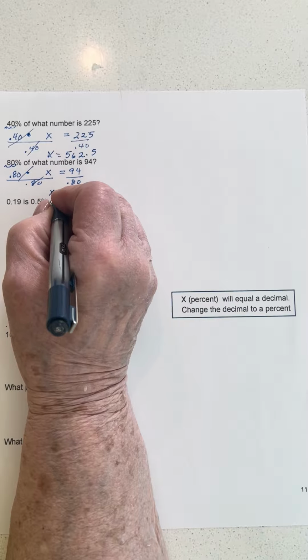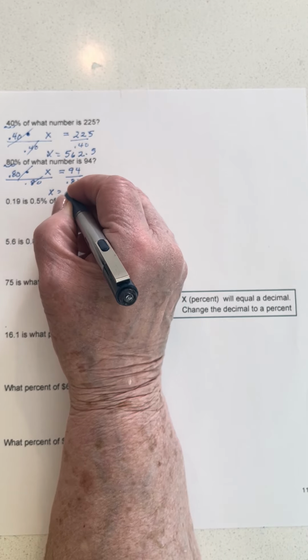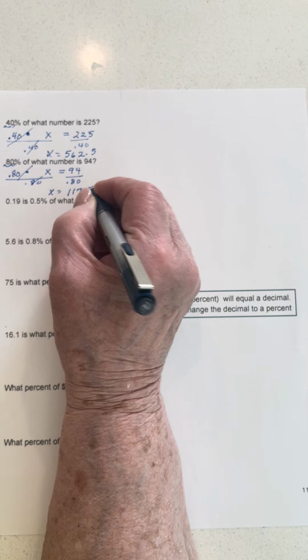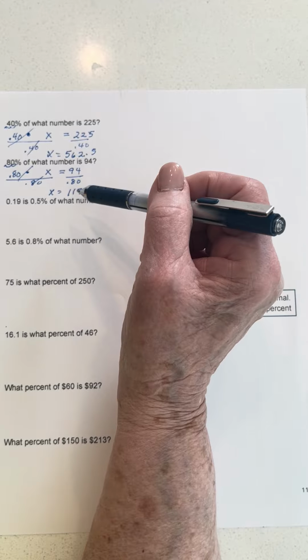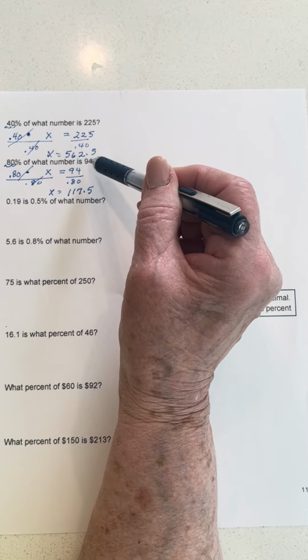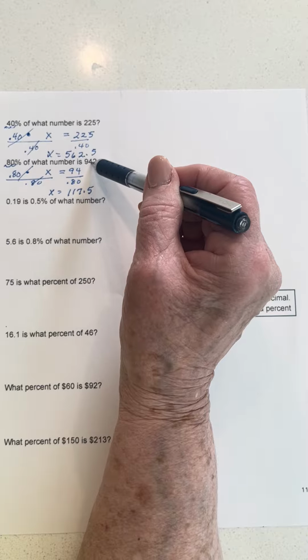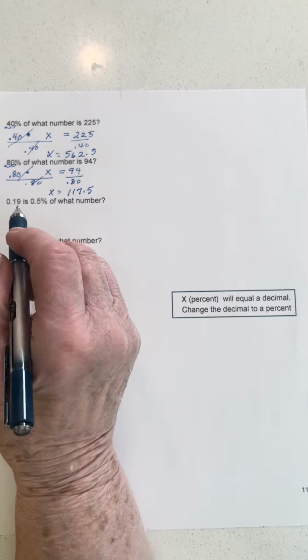So now we know what 1x is. 94 divided by 80/100ths is 117 5/10. So almost all of this number, 80% of it, is 94, which is true. It's a good piece of it.